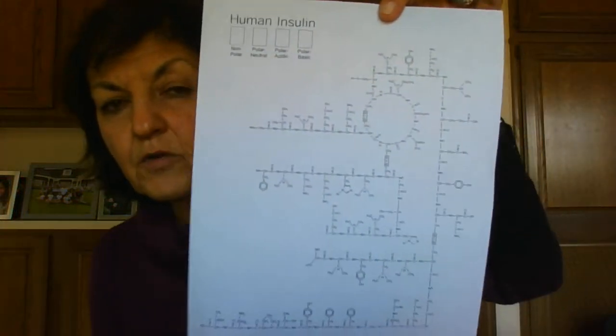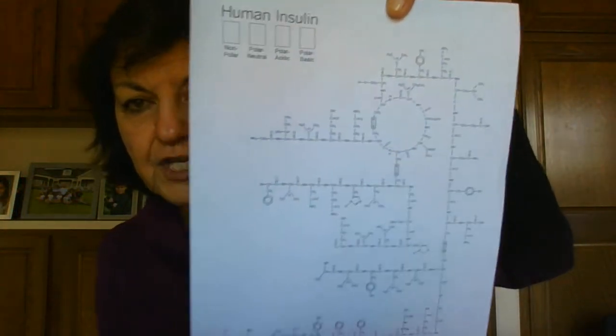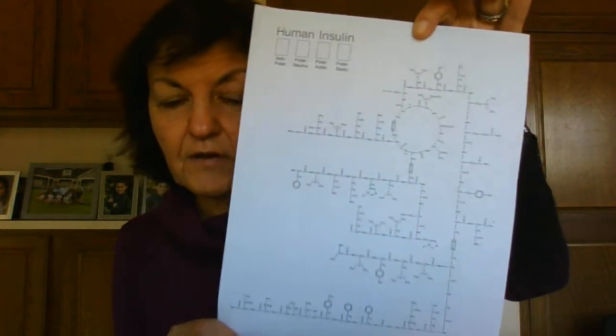class. This will be due the day of exam number 3, which is I think March 22nd. You're going to find this assignment in the week 9 module. It goes hand in hand with the proteins chapter, which is chapter 20. I've uploaded a sheet that is the structure of insulin, and what I want you guys to do for 10 extra credit points, those 10 extra credit points are going to be added on to your lowest exam grade.